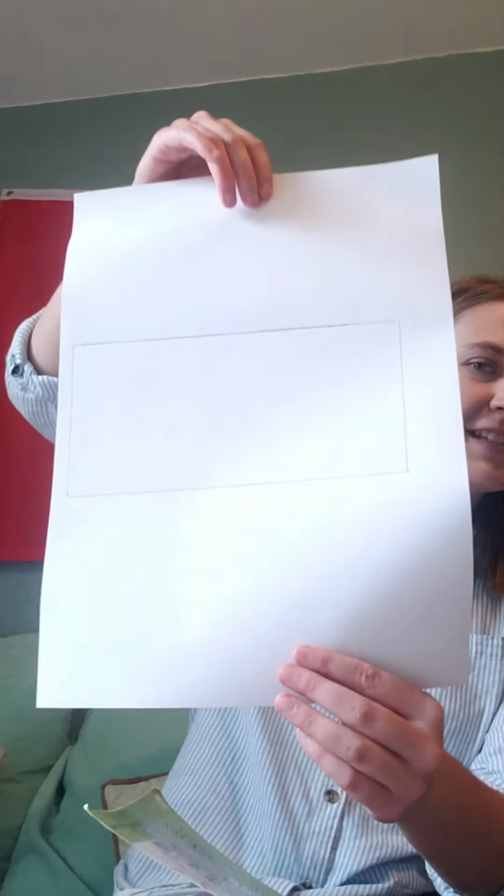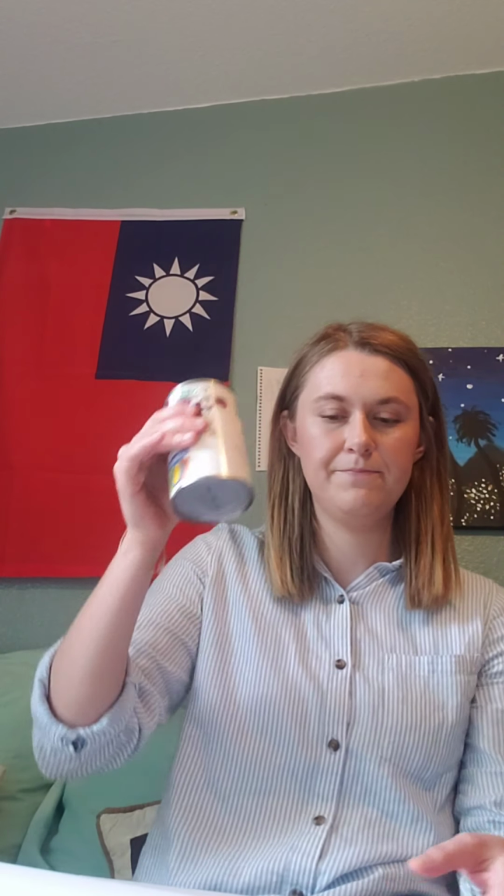The next thing I did was draw a rectangle on my paper that is 23.5 centimeters by 11 centimeters. See, it looks like this. And then I'm going to take my can and place it so it shares an edge with my rectangle here.